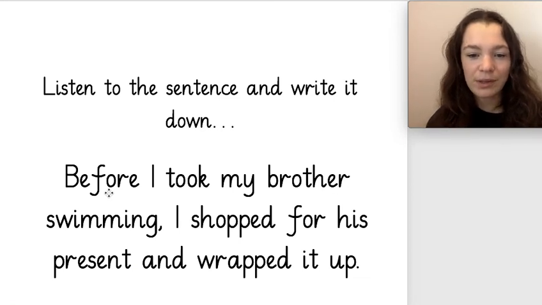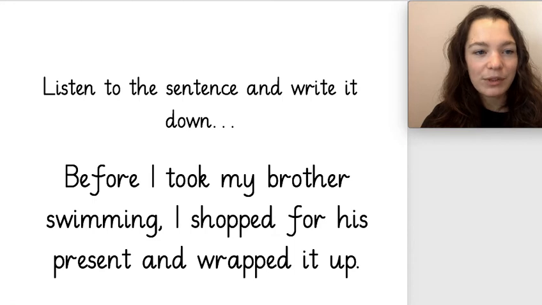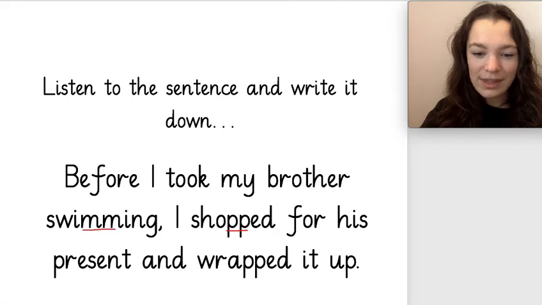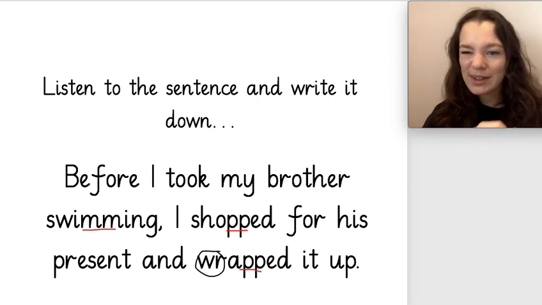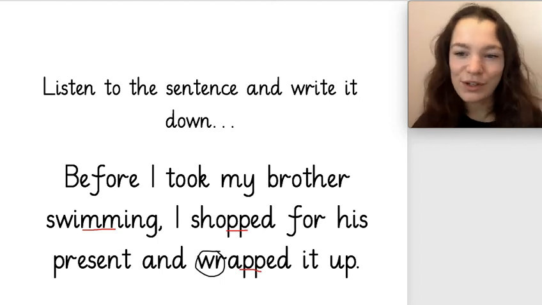Before I took my brother swimming, I shopped for his present and wrapped it up. I've spotted our suffix rule here. I've doubled those letters, and this as well I have doubled, and I'll be really impressed if you got this r sound for wrapped. We did that a while ago, so don't worry if you didn't quite get that right.